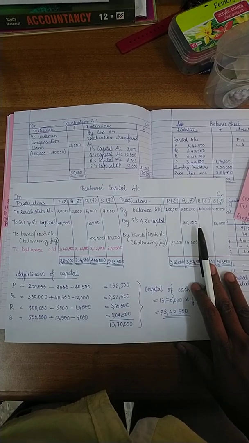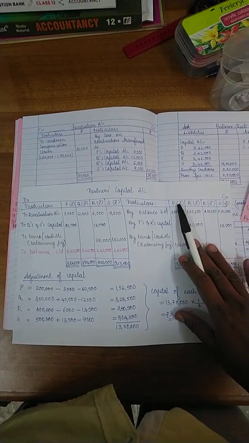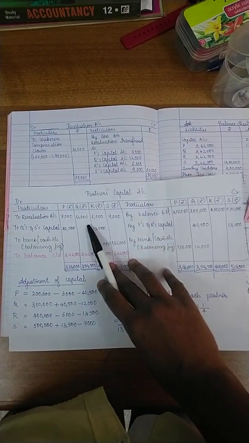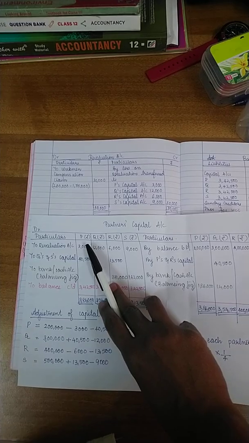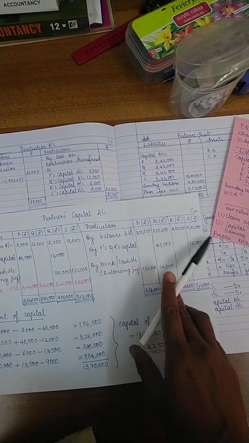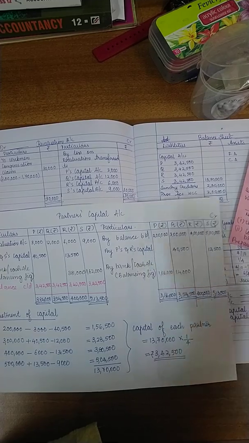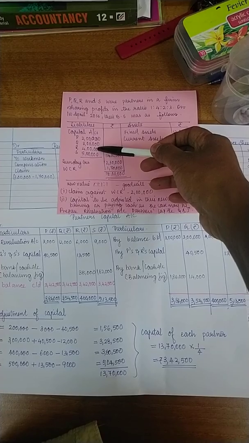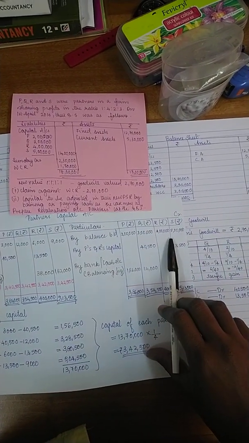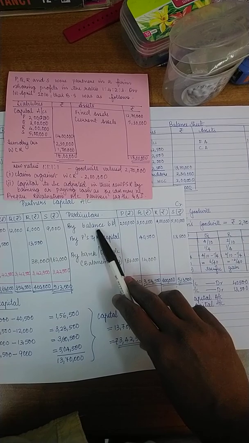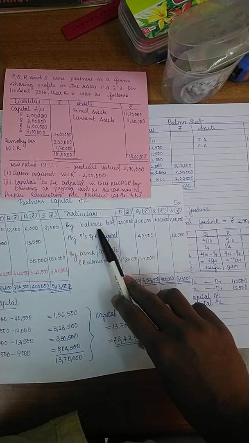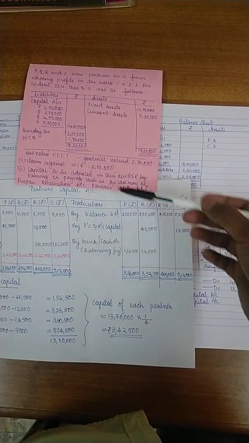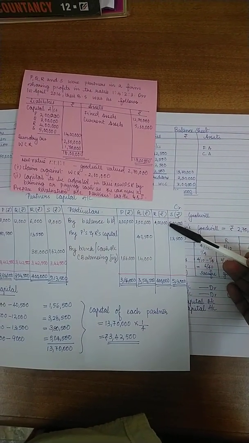So this is partners capital account. As 4 partners are there, first, on the debit side and credit side, I need 4 columns for each partner: P, Q, R, S, and here also P, Q, R, S. First I should write the opening balance on the credit side of partners capital account. This is the opening capital. I wrote it on the credit side as capital is having credit balance, by balance brought down: 2 lakh, 3 lakh, 4 lakh, and 5 lakh. I transfer the opening balance.